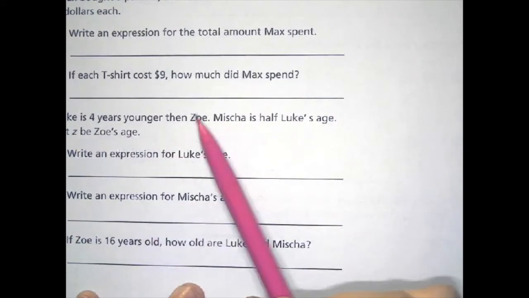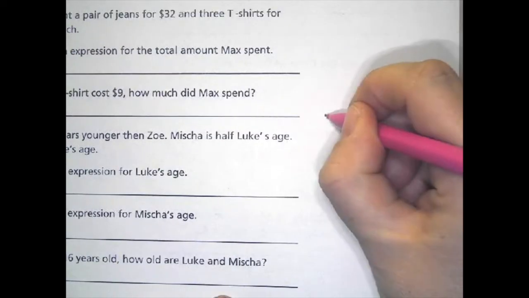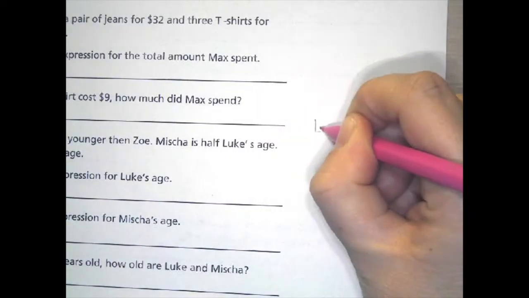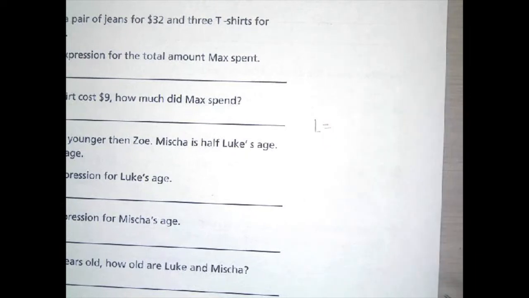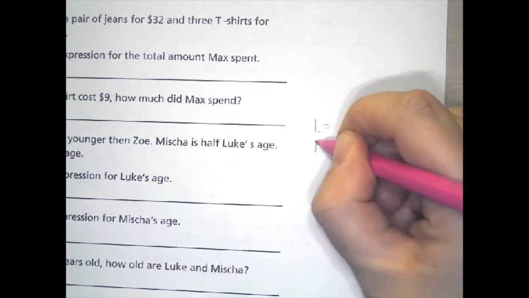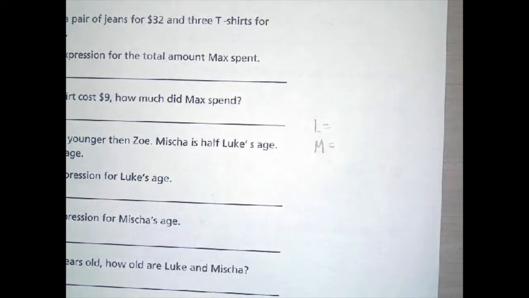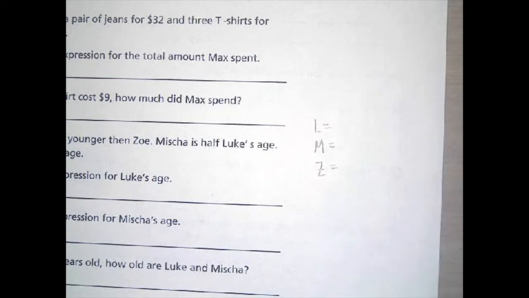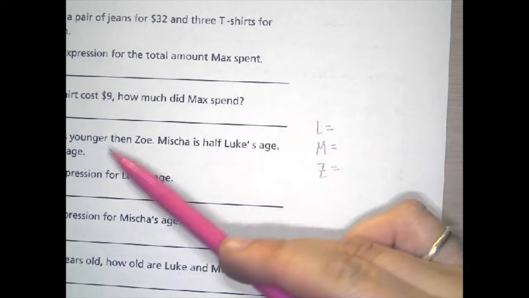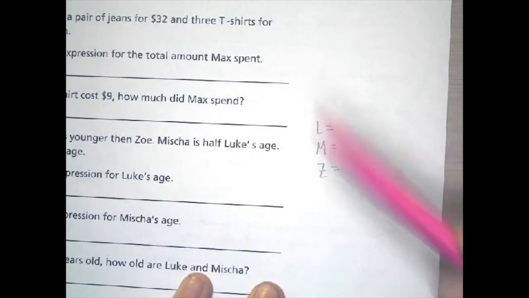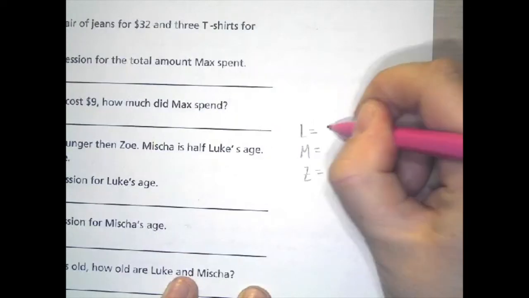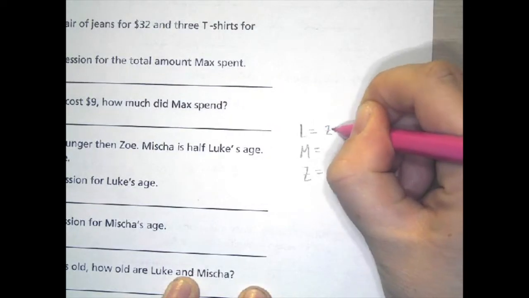So we go like this. Luke is 4 years younger than Zoe. Misha is half of Luke's age. Let Z be Zoe's age. Wow, we have Luke, Zoe, Misha. Ready? We're going to write these off to the side. We're dealing with Luke. Let's just put an L. We are dealing with Misha, M. We're going to use them as variables. And Z. They say let Z be Zoe. They want you to use Z for sure for Zoe. We just chose the other two to be L and M. I think it would be silly not to choose the letter of their first name because then it's confusing.